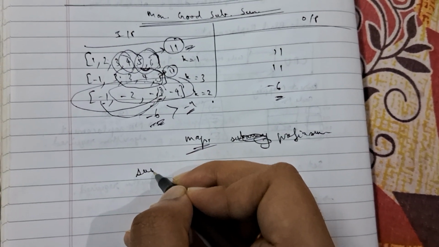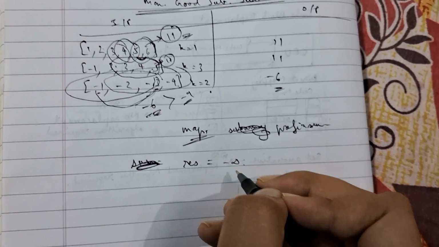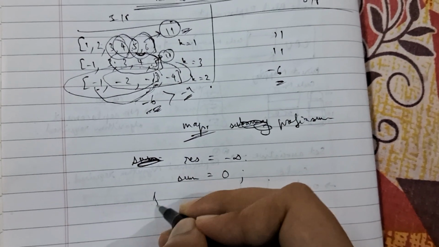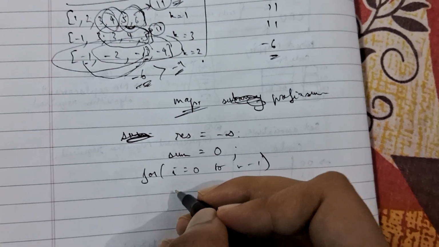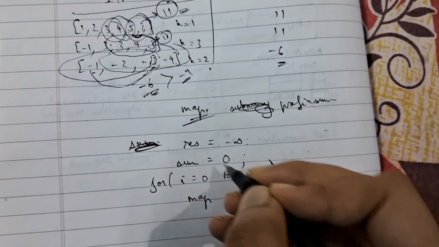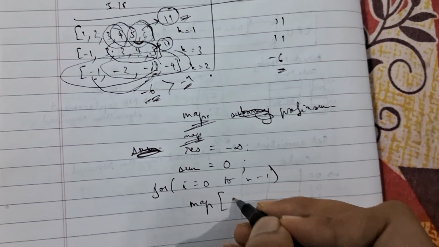Let me define the result as minus infinity, and then let me define the sum as 0. Then you run a loop from 0 to n minus 1, and you make the map, and make map of AR of I.